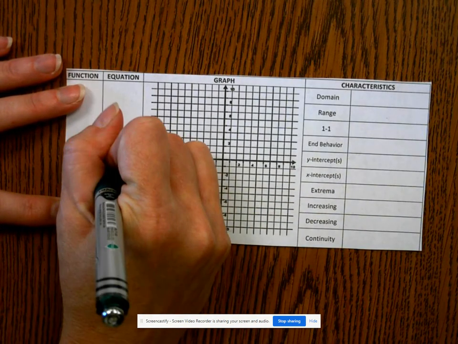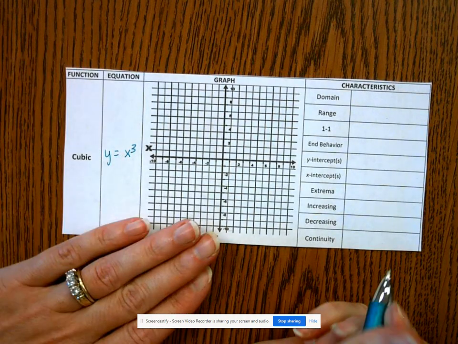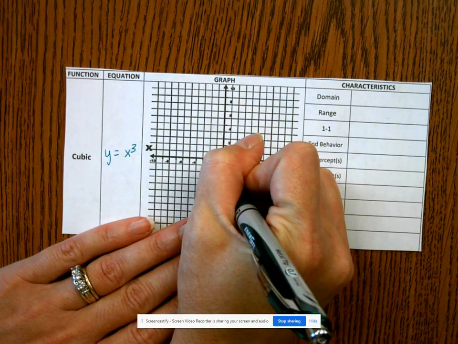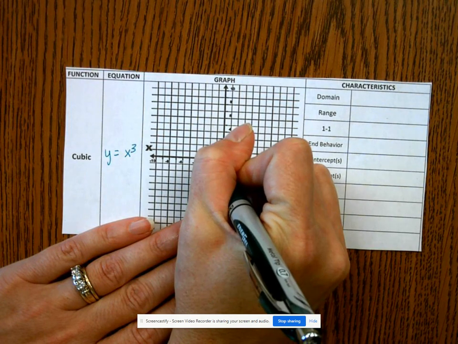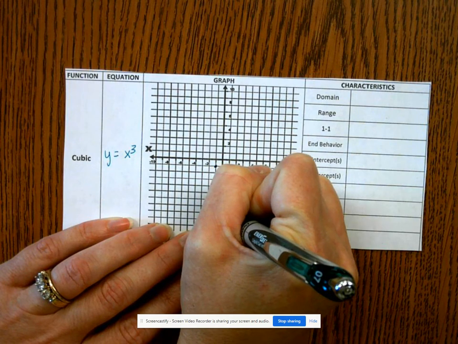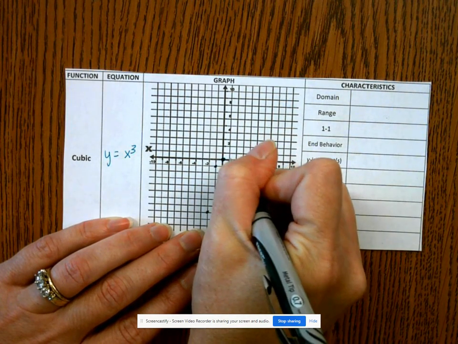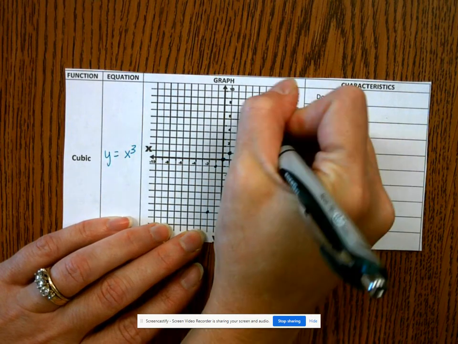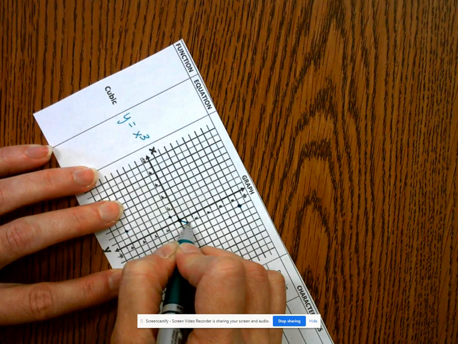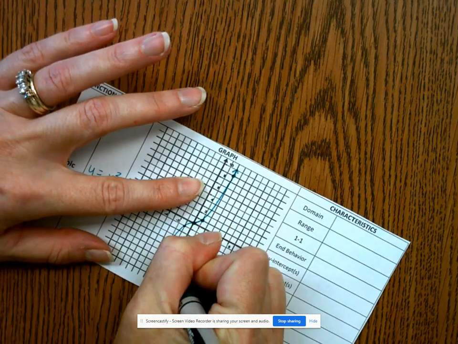All right, the cubic function is y equals x to the third. If we plug in -1, we get -1. If we plug in -2, we get -8. Plug in 0, you get 0. Put in 1, you get 1. Put in 2, you get 8. So this graph looks like this.